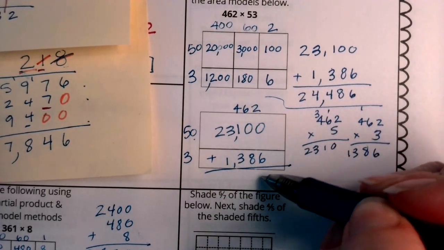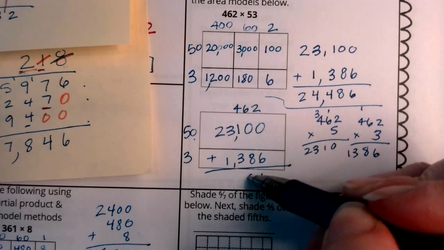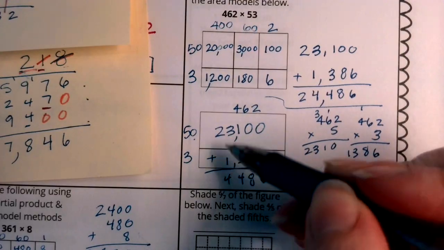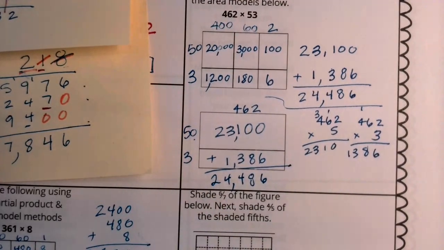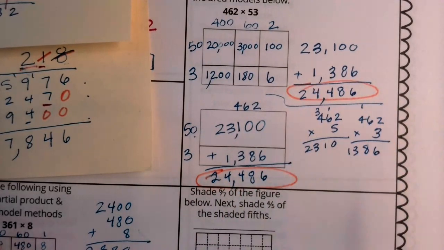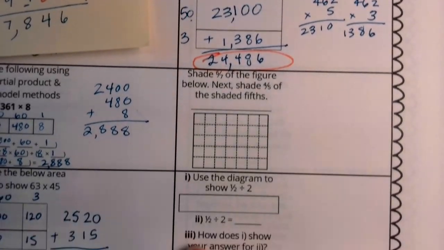I have 0 plus 6 is 6. 0 plus 8 is 8. 1 plus 3 is 4. 3 plus 1 is 4. And 2 plus nothing is 2. So sure enough, as you take a look, I see my answer here and my answer here are the same, which they should be if we've done our work correctly.